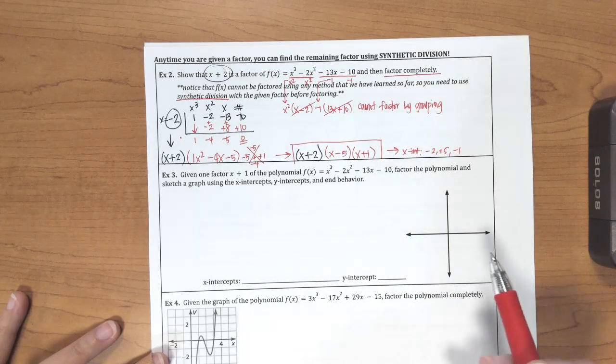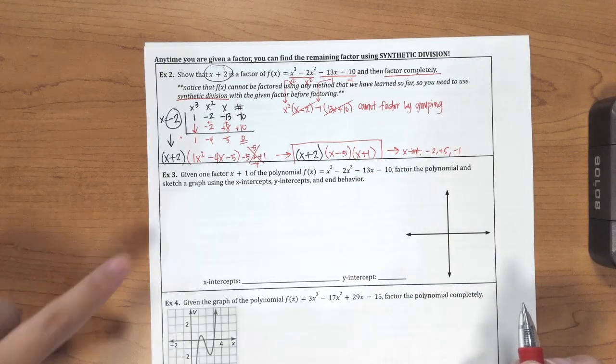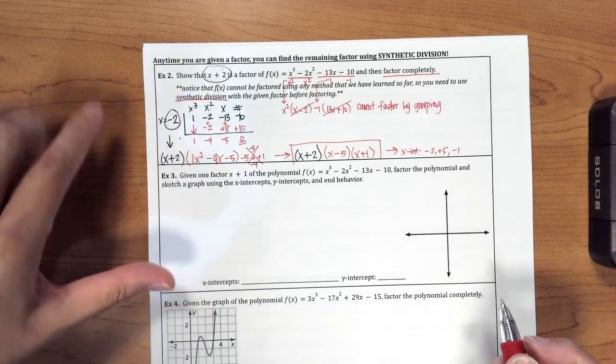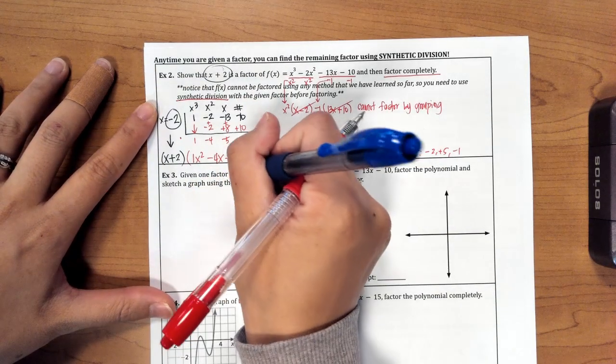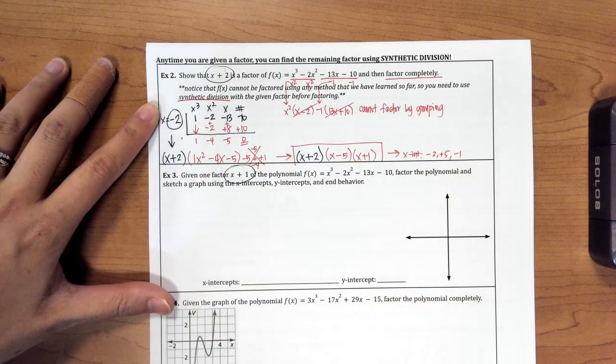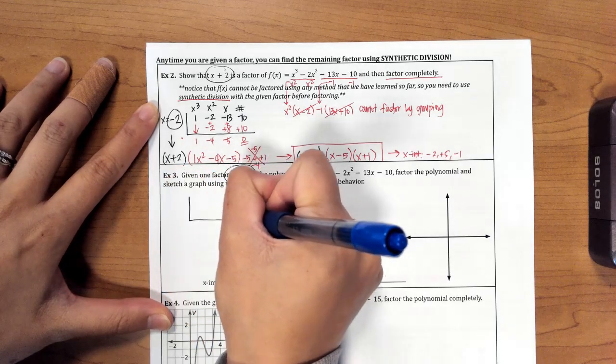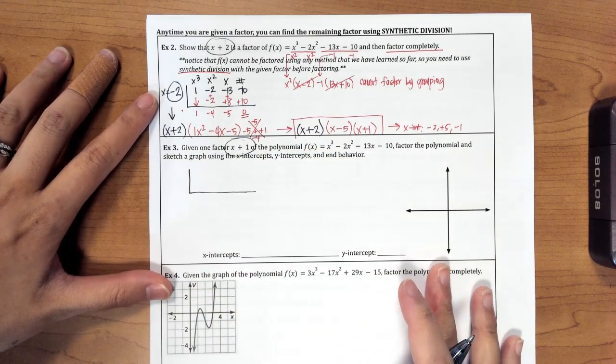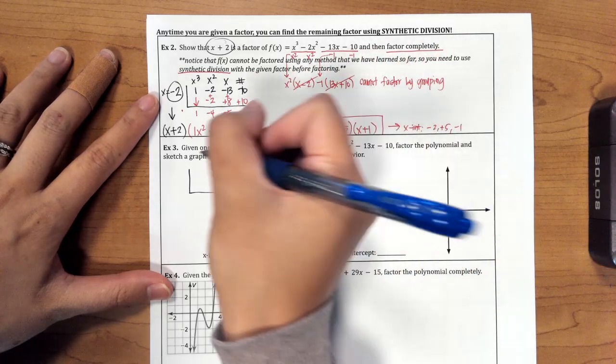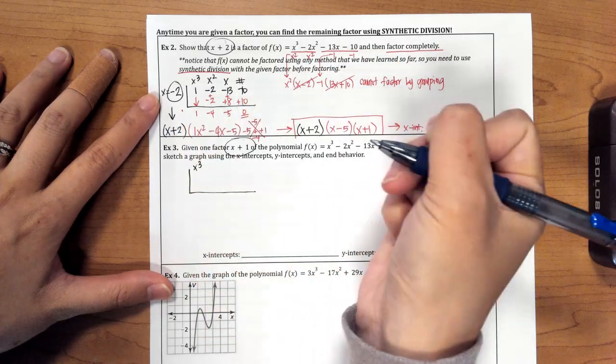So let's see what that all looks like together. Okay. They're giving you a different factor this time. So now I'm giving you x plus 1 as a factor. So we're going to do synthetic division using x plus 1. Okay, why don't you try this yourself? I won't talk, I'll just write mine. You do yours.